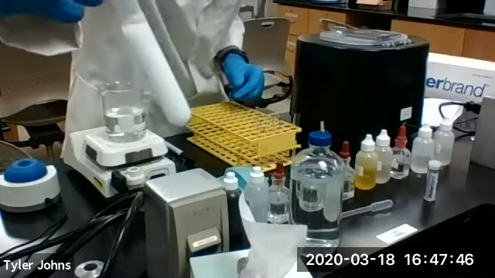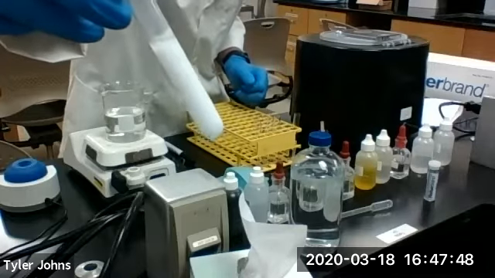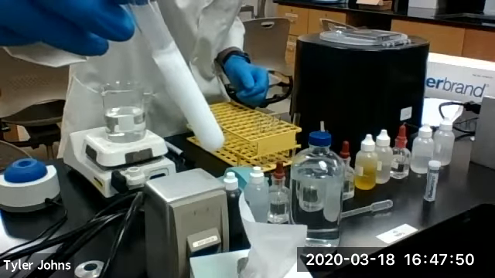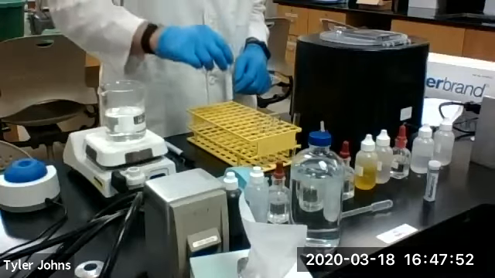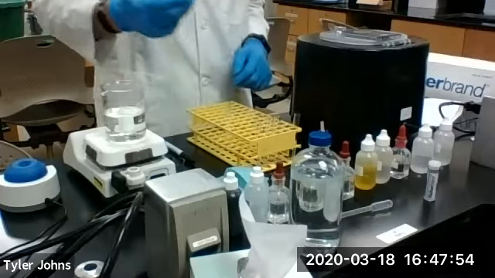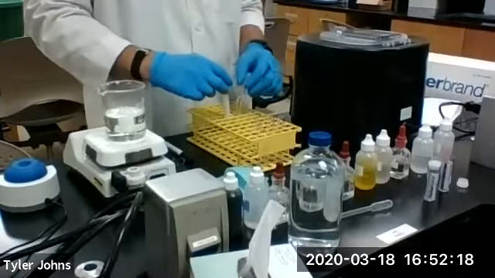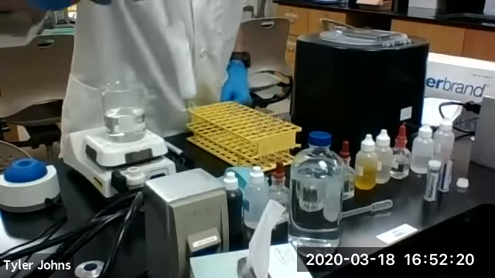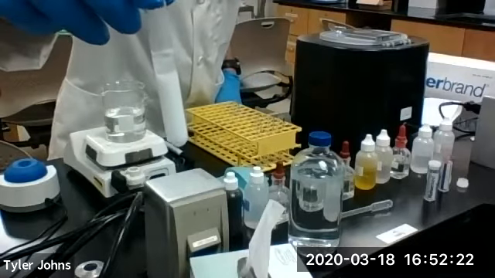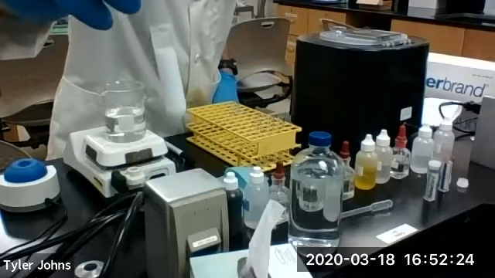Now you can see how much precipitate we have. We're going to let this stand for 5 minutes. Now after 5 minutes, we've let the precipitation complete, and we're going to centrifuge.